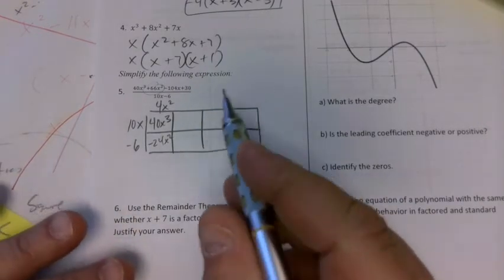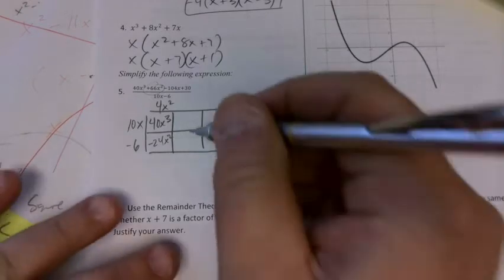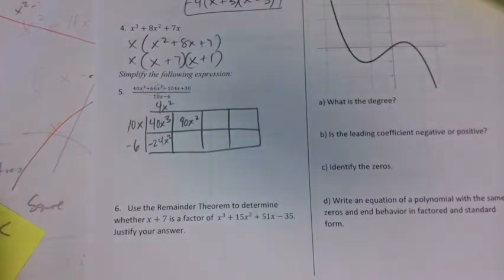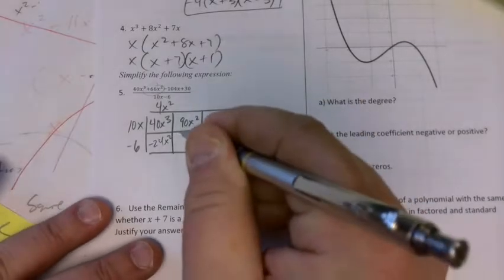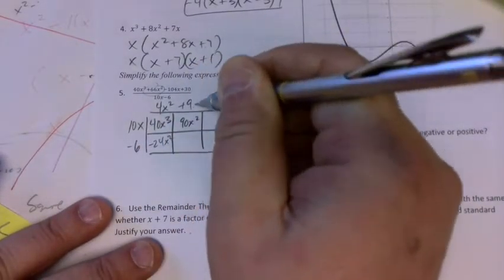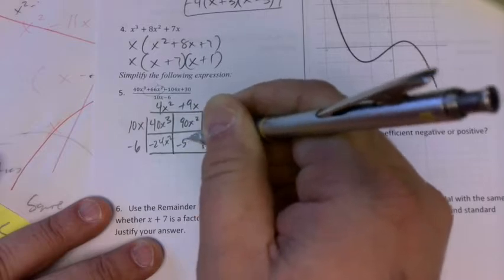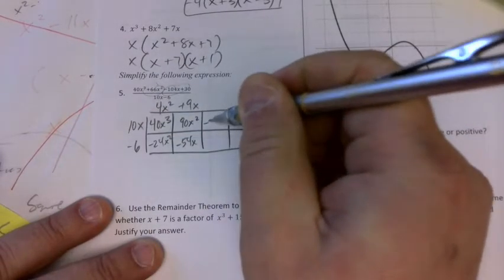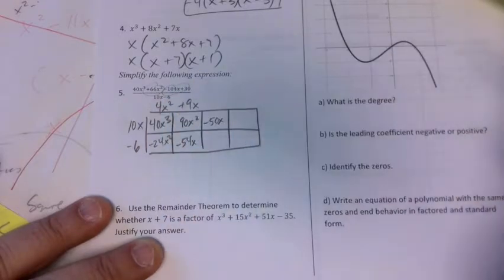Okay, I have negative 24. I need 66. It's going to be a big positive number. 24, 66, 90, I think. Let me think. 90 minus 24 gives me 66. That's it. 90x squared. 90 divided by 10 is positive 9, and it's going to be x. 9 times negative 6 is negative 54x. I need a negative 104. Negative 50 plus a negative 54, that's negative 104.